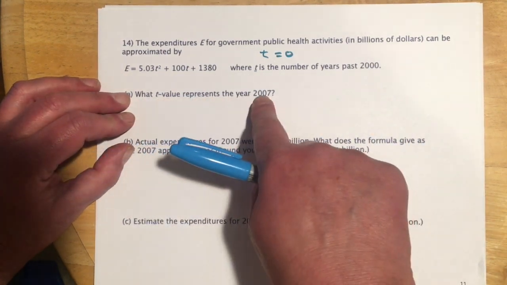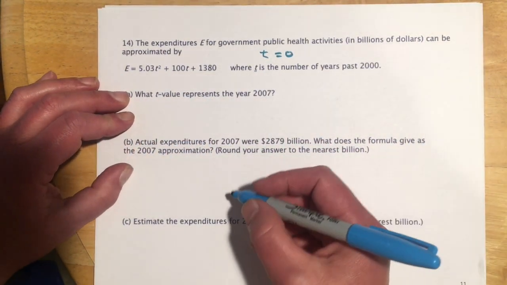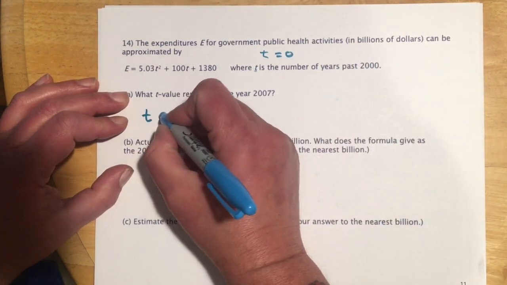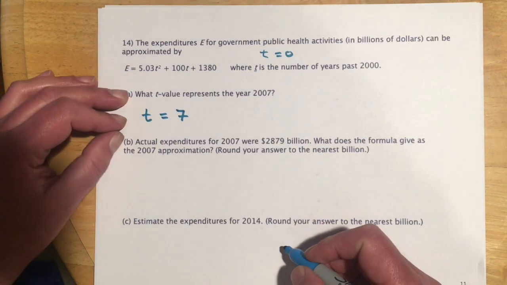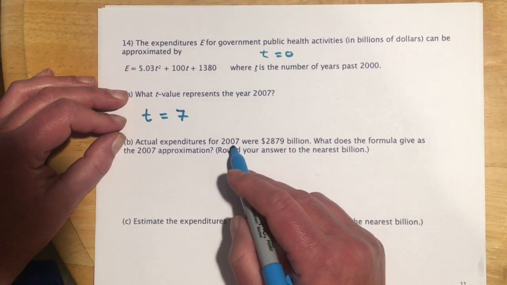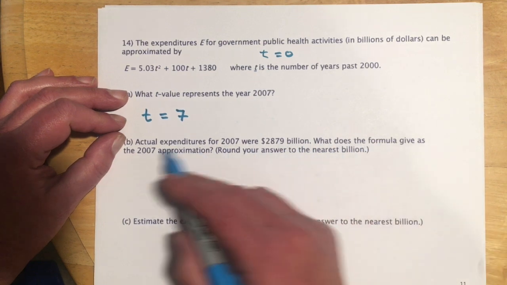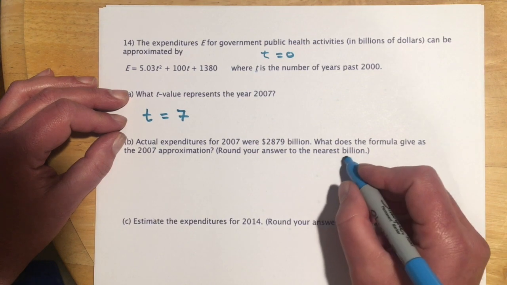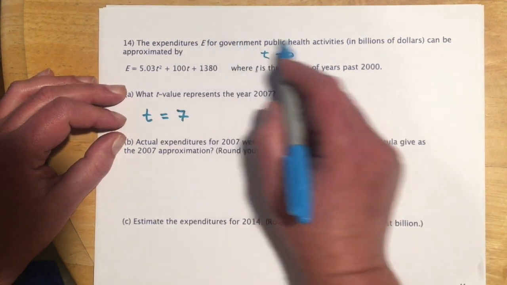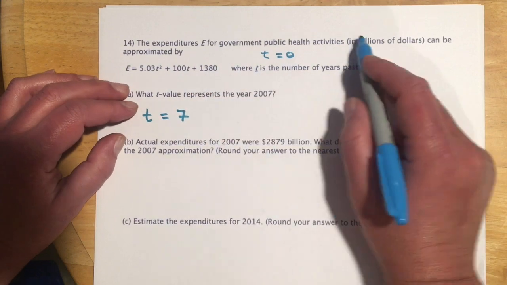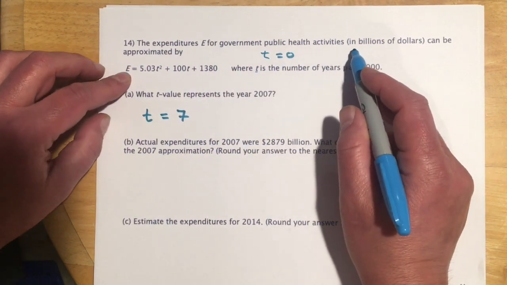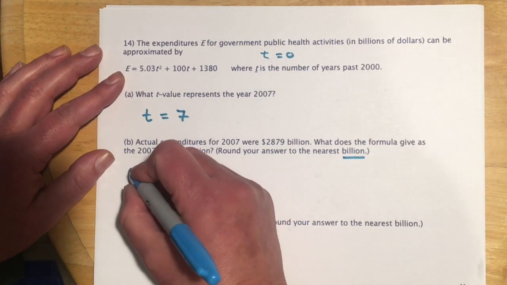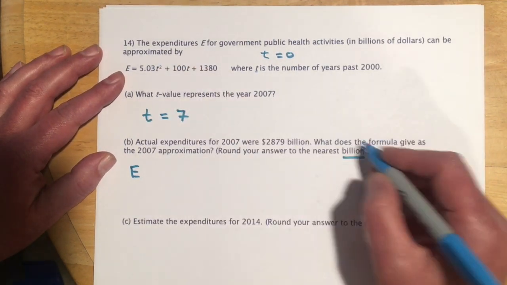So what T value represents the year 2007 is the first question. So that's what we were just talking about here. 2007 is 7 years after this. So this would be T equals 7. The actual expenditures for 2007 were that. What does the formula give as an approximation? Round your answer to the nearest billion. So nearest billion, we got to come back here and go, so this formula is going to spit out, if it spits out a 1, it's 1 billion. So this is actually telling us to round to the ones place. So then what we'll do is we'll just put the T in.